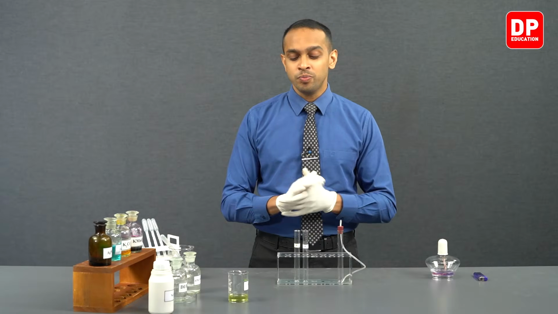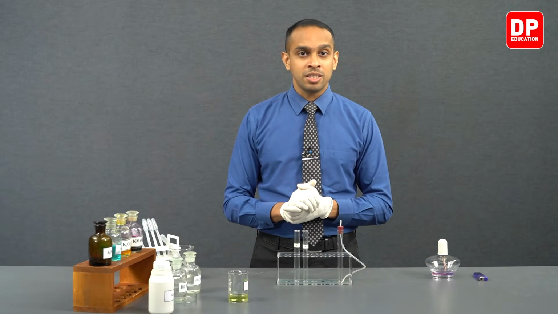And then we will see how silver 1+ ions react with sulfide ions. As silver 1+ ions come into contact with sulfide ions, you will observe the formation of a black color precipitate. This is again because silver sulfide that is getting formed is a water insoluble black color precipitate. So now let's observe these reactions.